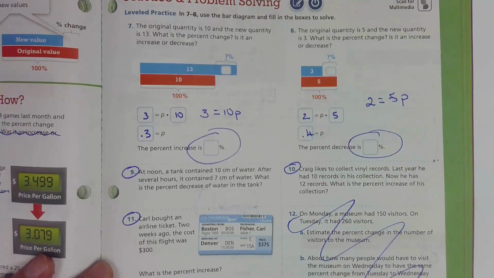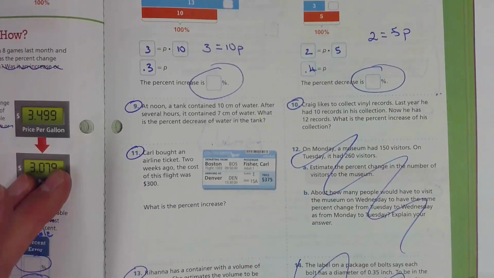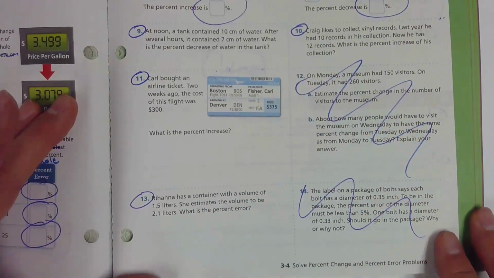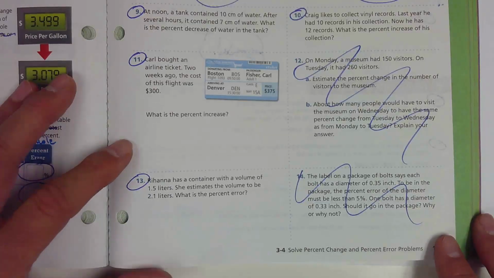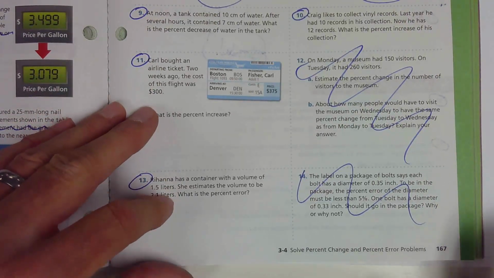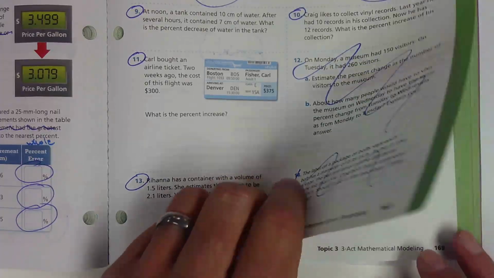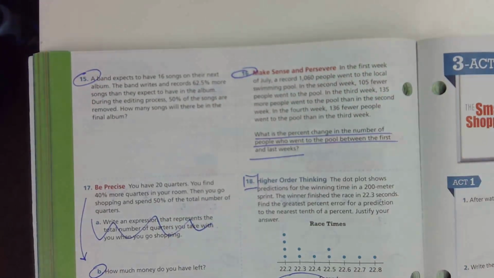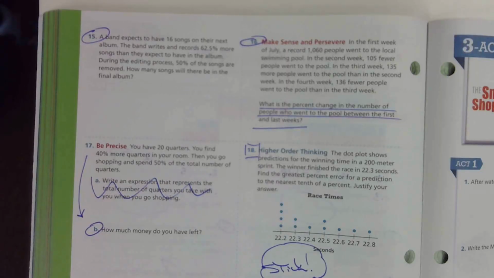9 and 10, circle those. 11, circle that. 13, circle that. Scratch out 12 and 14. I'm not worried about those. So nice, huh? Page 168. Circle 15, circle 16.